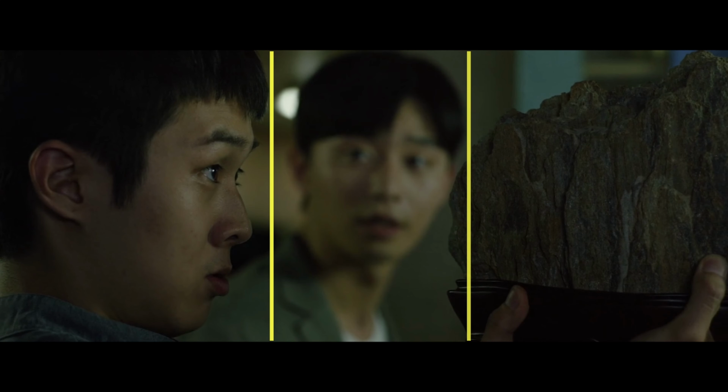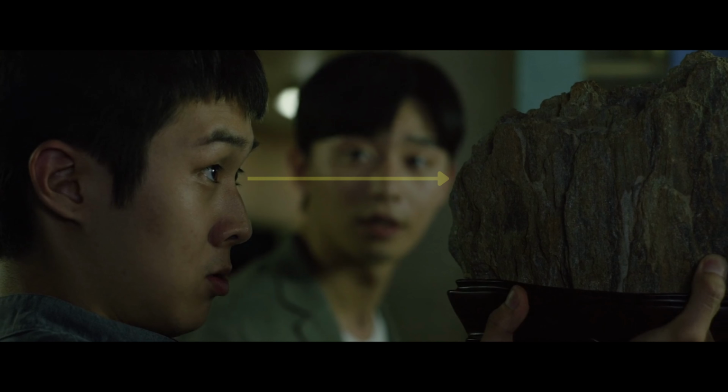The shot is framed with Ki Woo in the foreground, holding the rock, and his friend Min in the background. Ki Woo is in sharp focus while Min is out of focus due to a wide aperture and shallow depth of field. This composition allows the viewer to focus on Ki Woo and the rock, which is a significant motif used throughout the film.